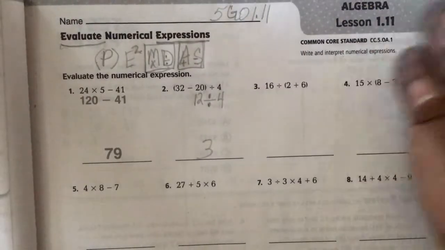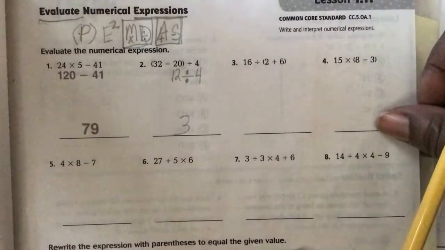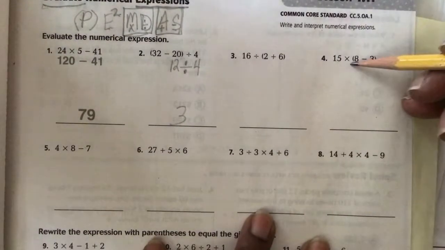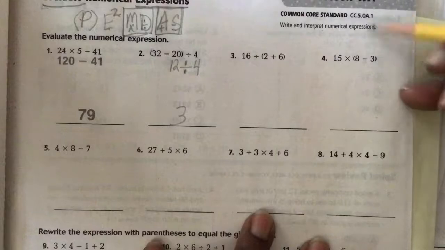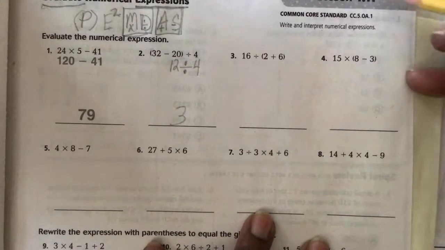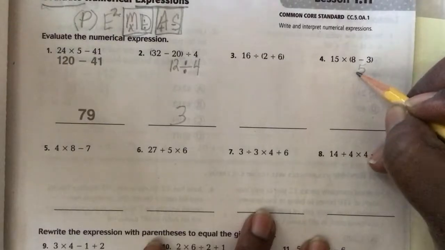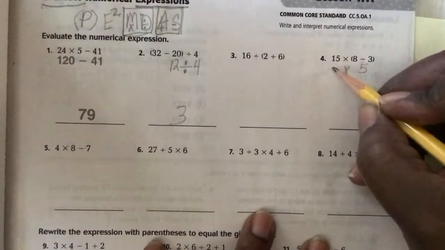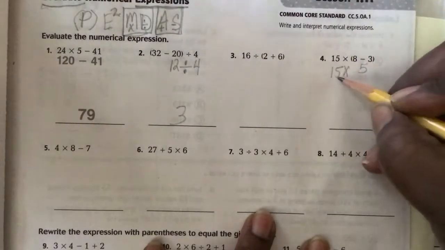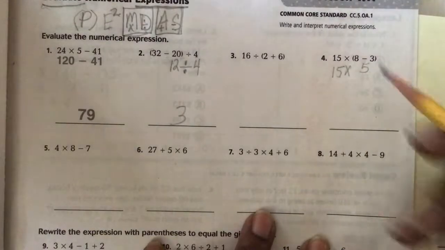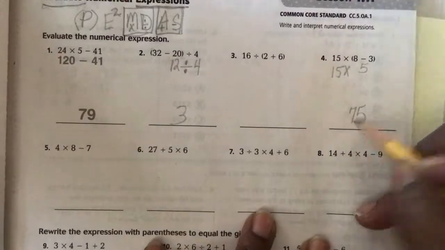Okay, let's take a look at number 4. Number 4, once again, we have a set of parentheses. So that tells us that what's in the parentheses is done first. So 8 minus 3 is 5, okay? Then multiplied by 15. So 15 times 5 will give us an answer of 75, okay?